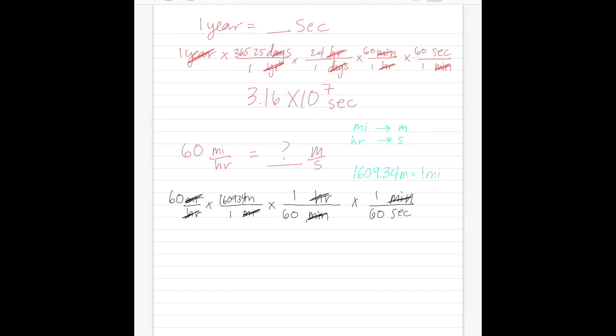All right, now, watch this. This is really cool. So I needed my unit to be meters per second. If you look, I canceled everything with the exception of meters on top of the fraction and seconds on the bottom of the fraction. That is exactly how it's written here. All right, so let's put this thing in the calculator. So I'm going to do 60 times 1,609.34 divided by 60 divided by 60.